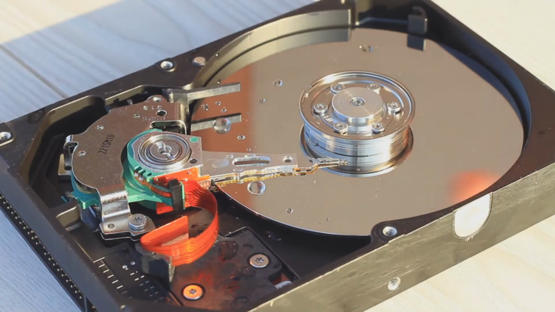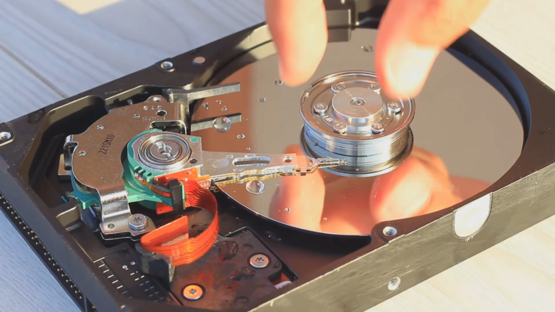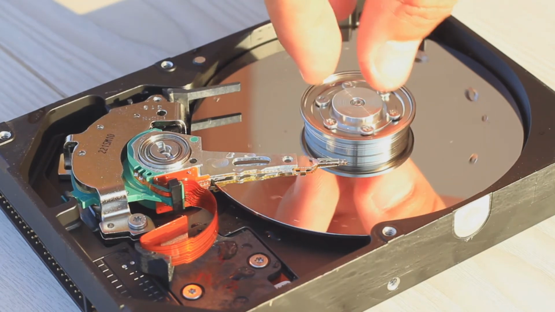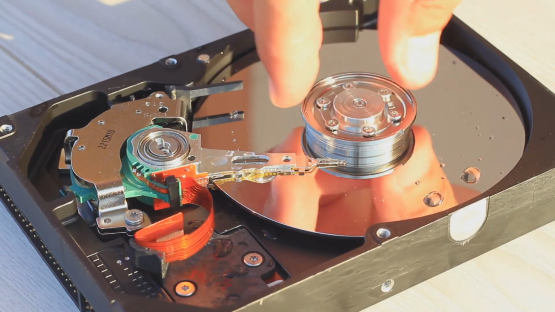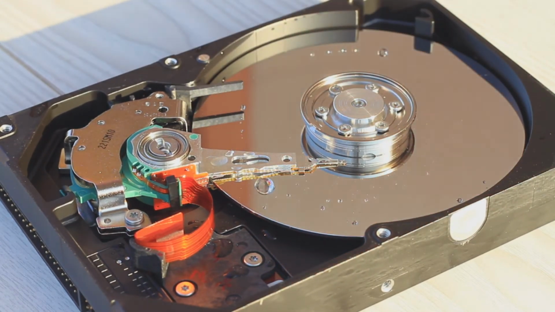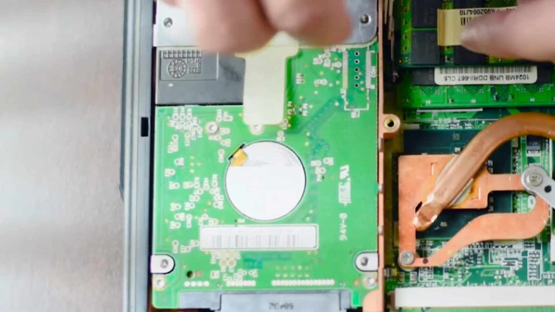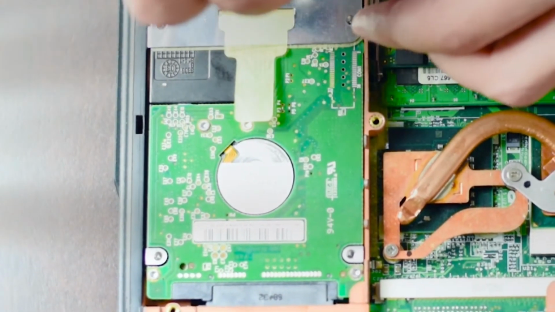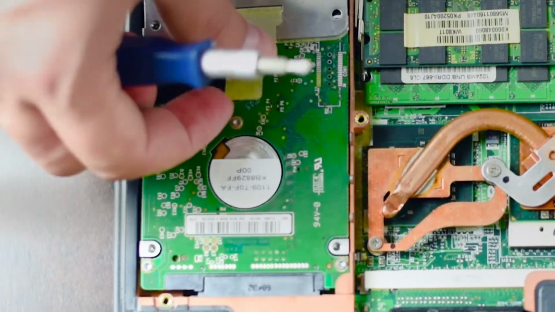But for the sake of getting a laptop, just understand that hard disk drives have moving parts, moving components, they have magnets, while SSDs are basically almost like a piece of circuit board.